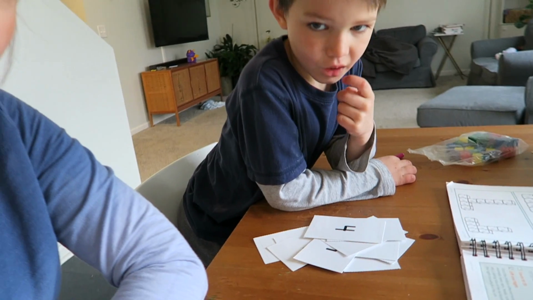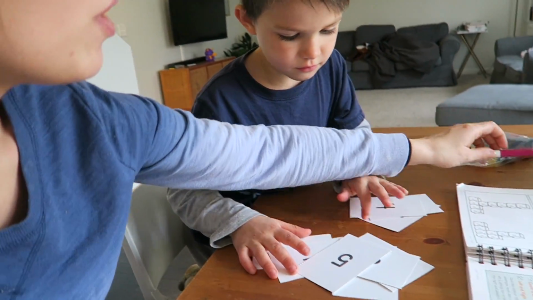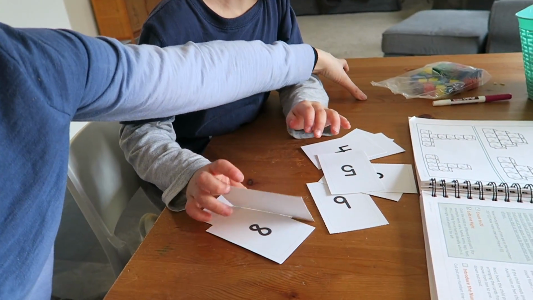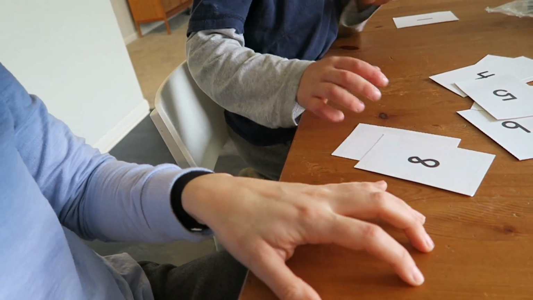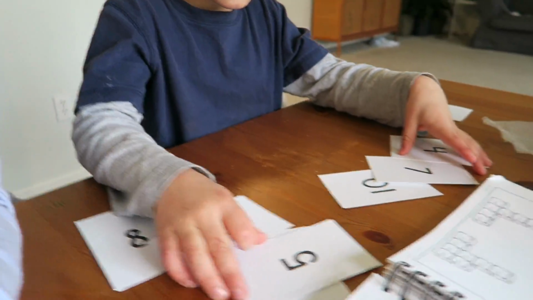You're going to set the cards up from 1, we'll start with 1 down here, all the way to 10, and you can put them in order, okay?